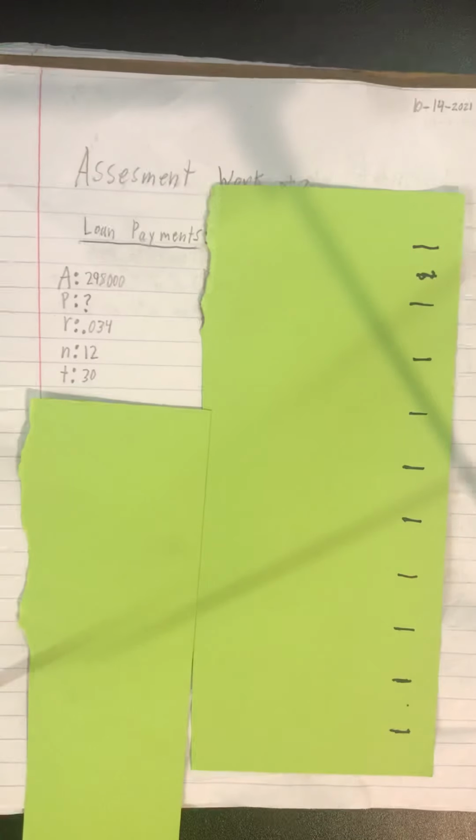So what we want to do first for our finance problems is list out each of the variables to help us organize into our basic formulas that we have. So this one we're going to use the loan payment amount formula. So we have A, P, R, N, and T. Our A in this case is going to be $298,000, because we subtract the down payment from the actual cost of the house.